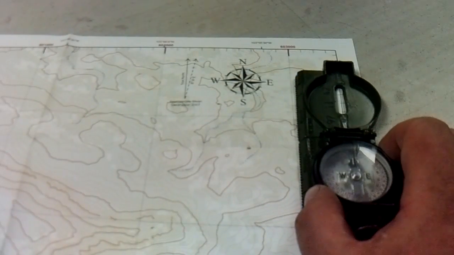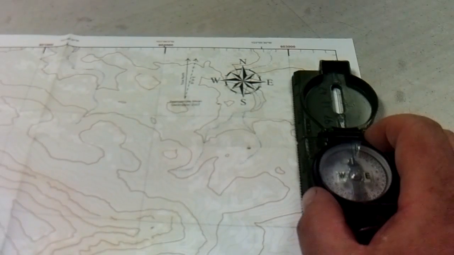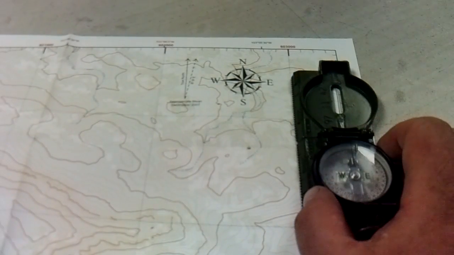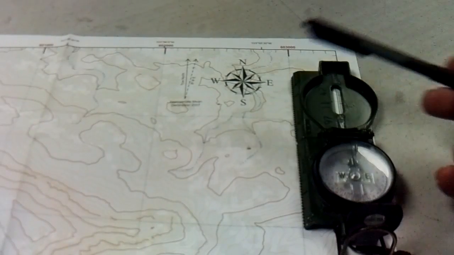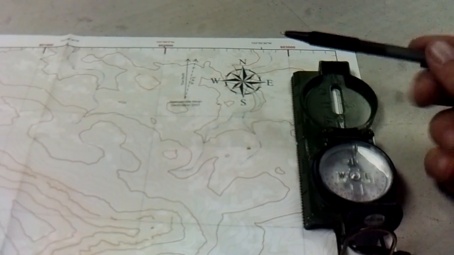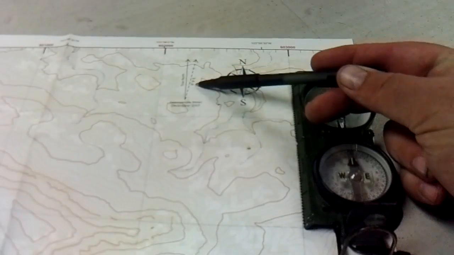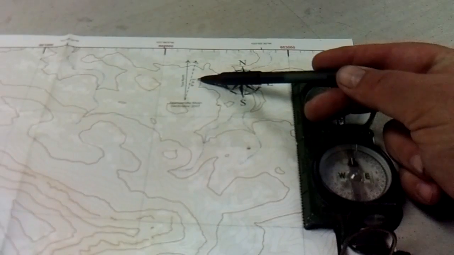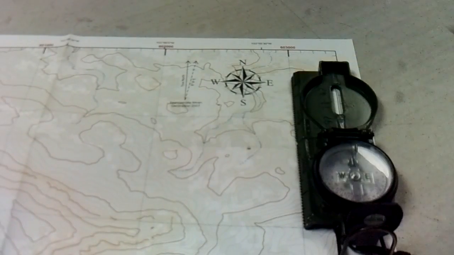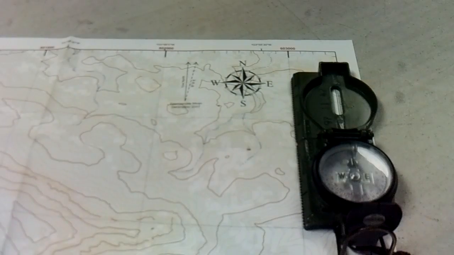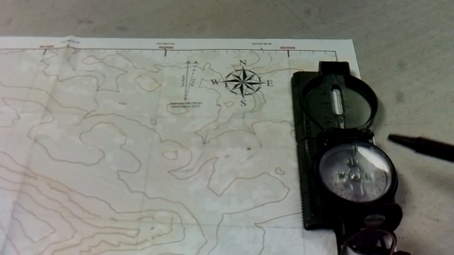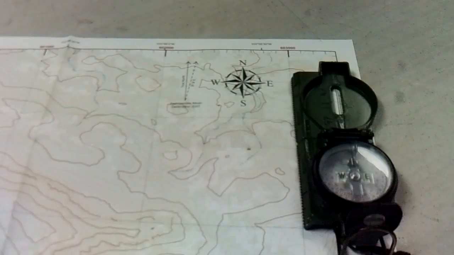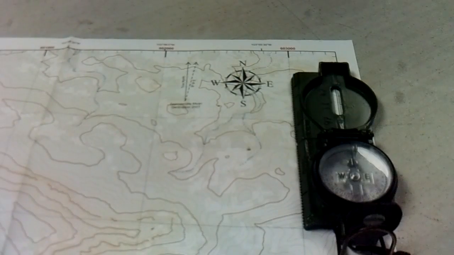and what we want to do is set our compass to, in this case, 8 degrees. I don't know how well you can see this, but this says 8 degrees in this particular case, east. So what we need to do is set our compass to 8 degrees and then move our map until this compass lines up with that arrow, and it will be pointing to magnetic north.